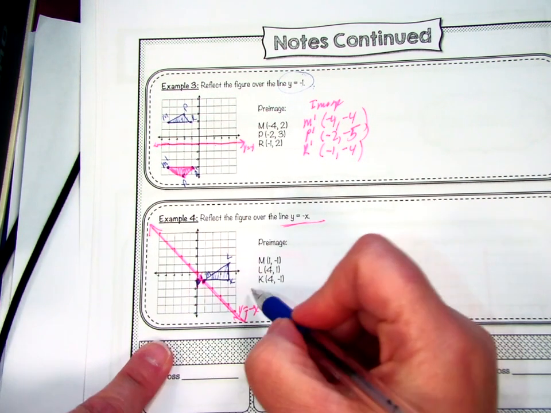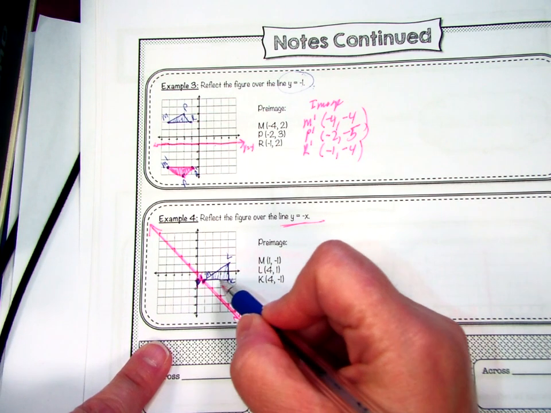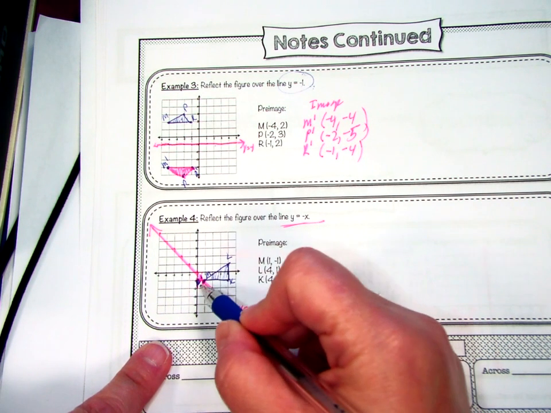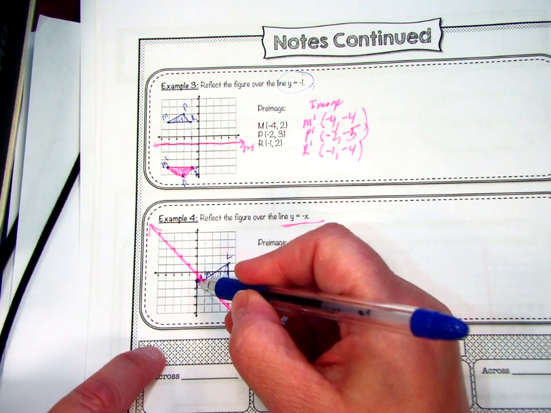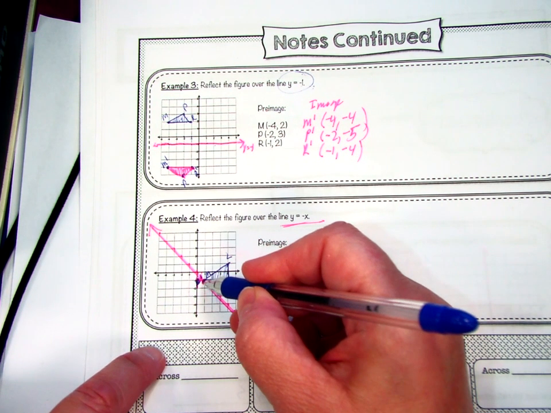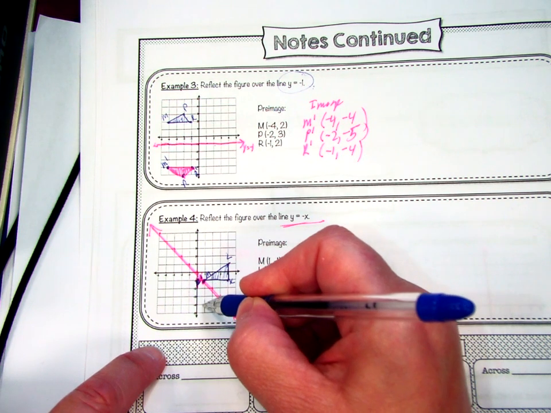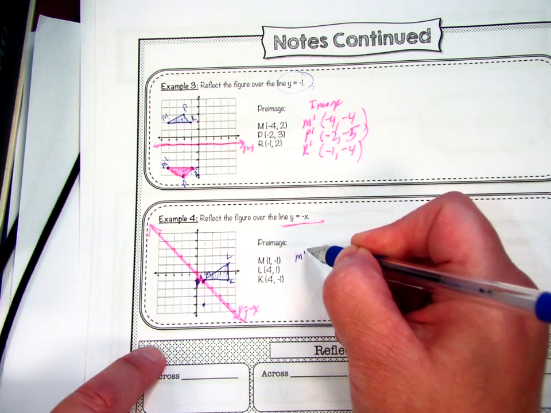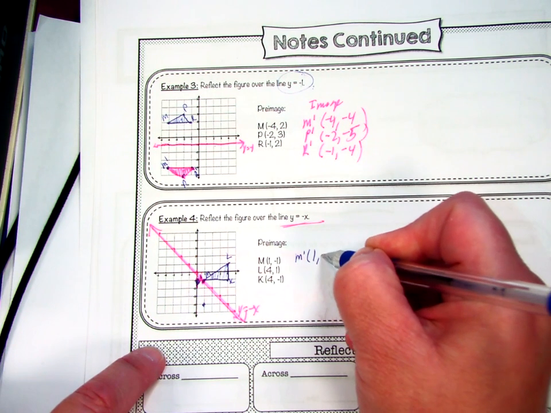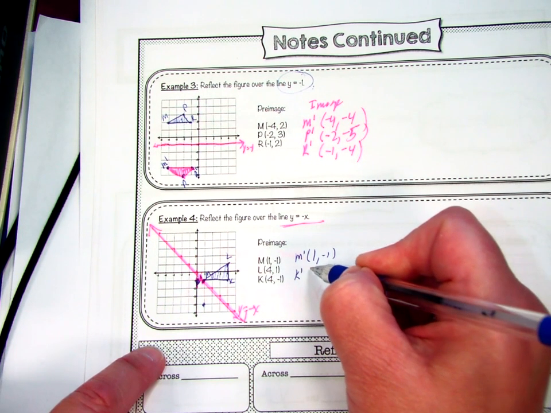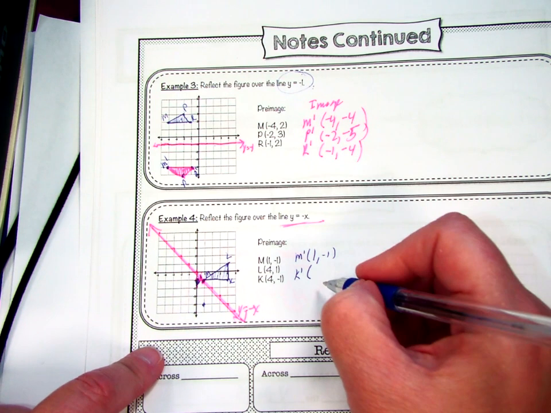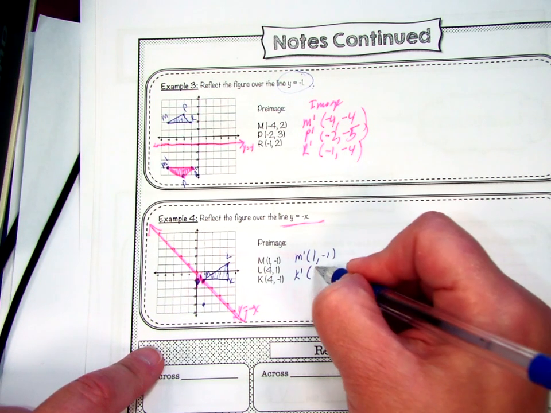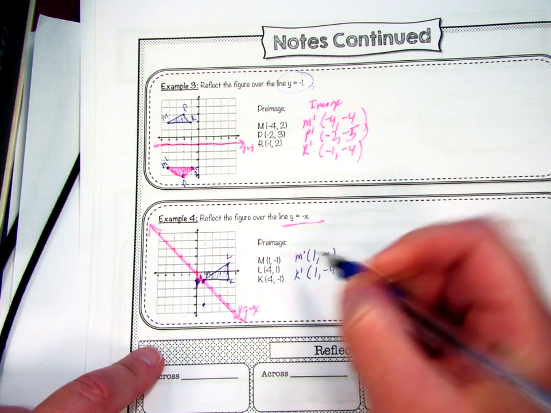To get to K, we went out 3 from M. We went to the right 3. So now we're going to go down 3. 1, 2, 3. So M prime is the same as M, and K prime is now going to be 1, -4.